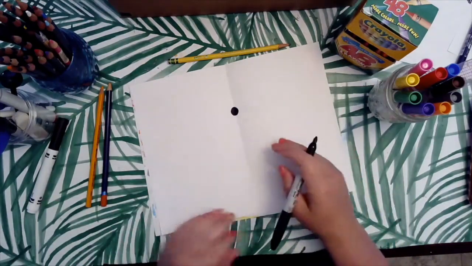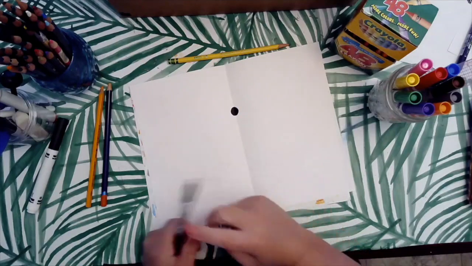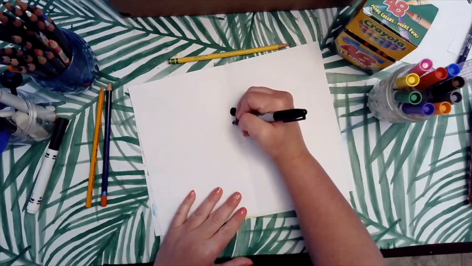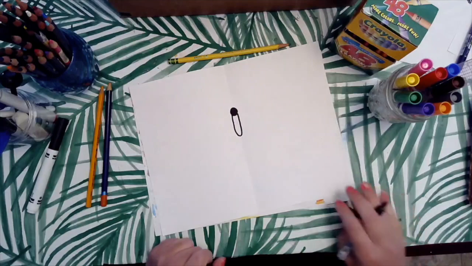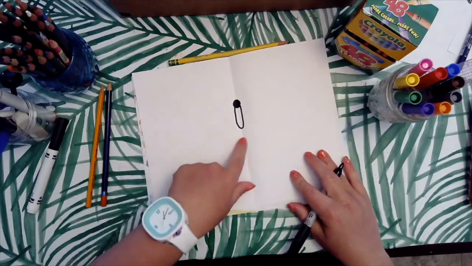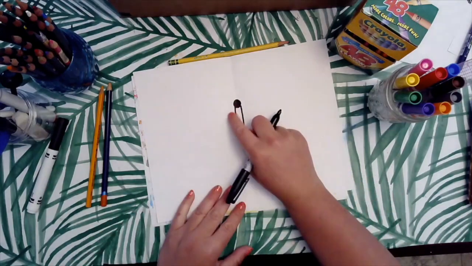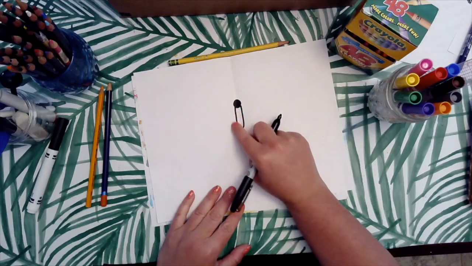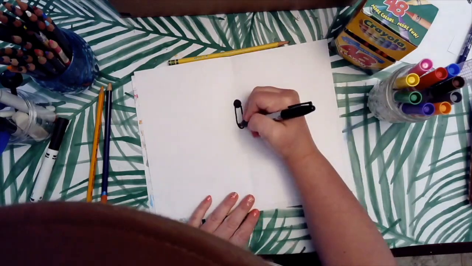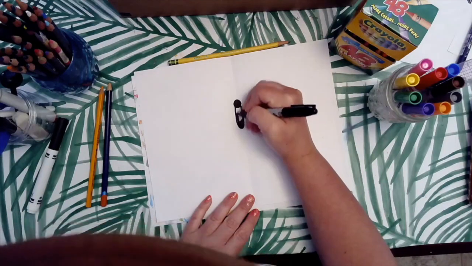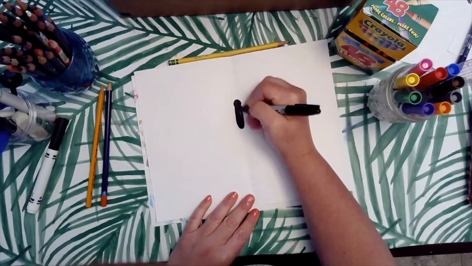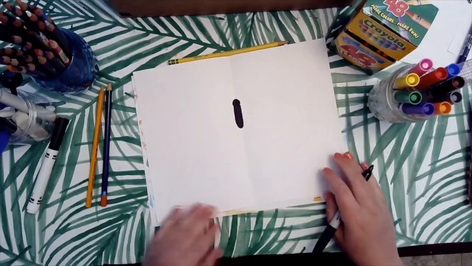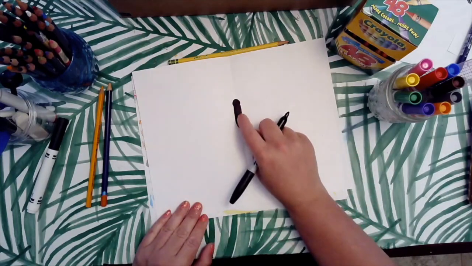Okay, next job is that we need to make the thorax. The thorax is in the middle, and it's more of a skinny U shape. So I'm going to make a skinny U, just like that. Okay? So down and up and meet. We don't want it to be wider than our circle. We kind of want it in the middle of that crease again. I'm going to color mine in, just because I'm using the Sharpie.